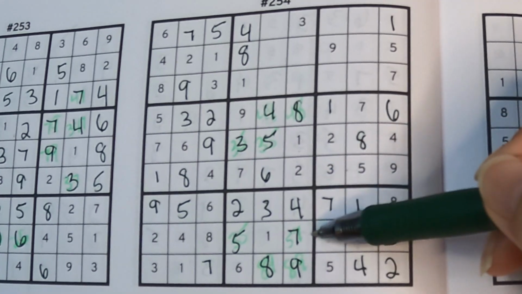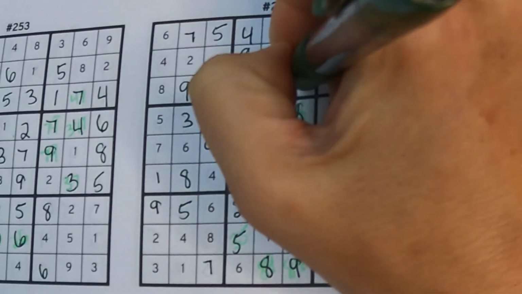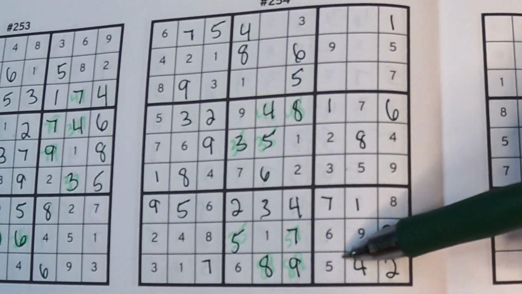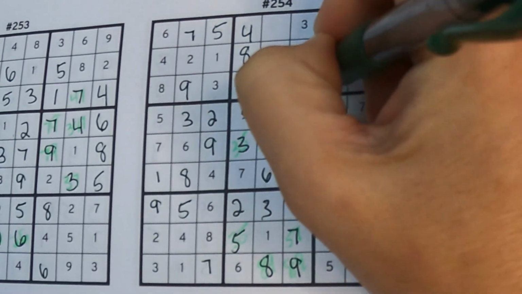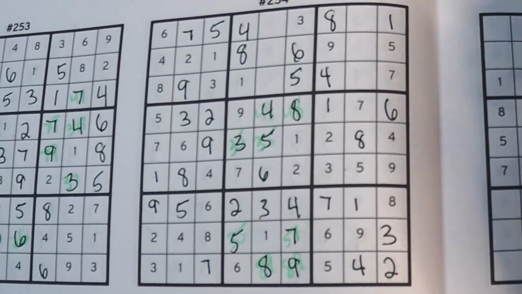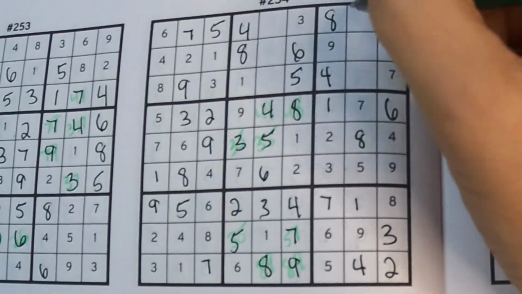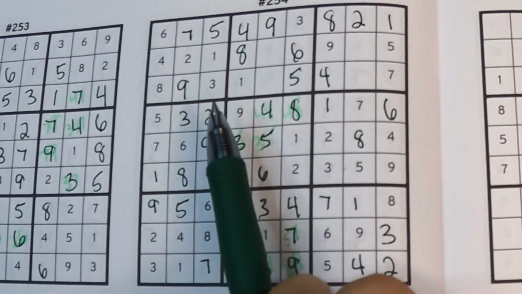For this column, we're missing 5 and 6. We've got a 5 here, so 6, 5. For this column, we're missing 4 and 8. We've got an 8 here, so 4, 8. For this top row now, we're missing 2 and 9. We've got a 9 here, so 2, 9.